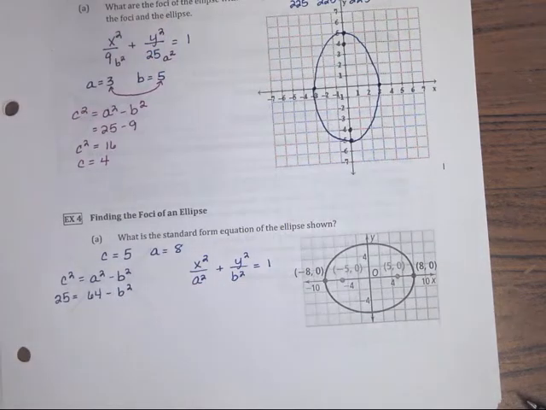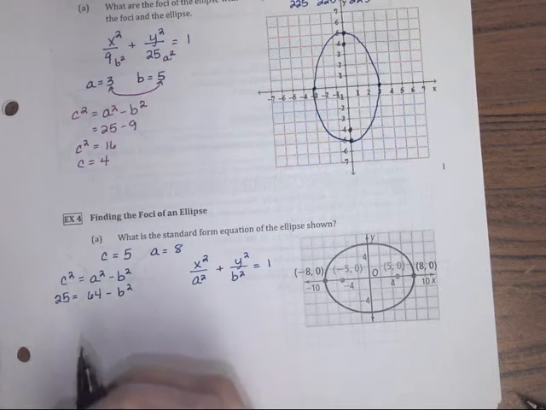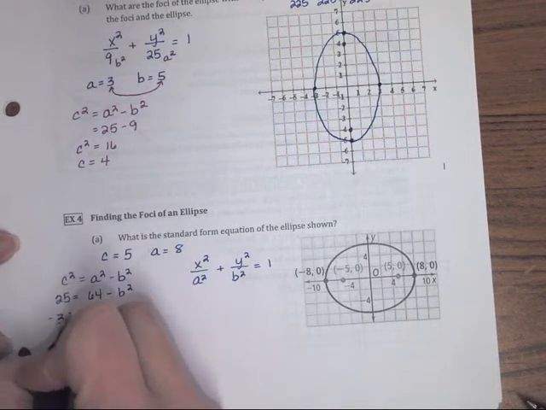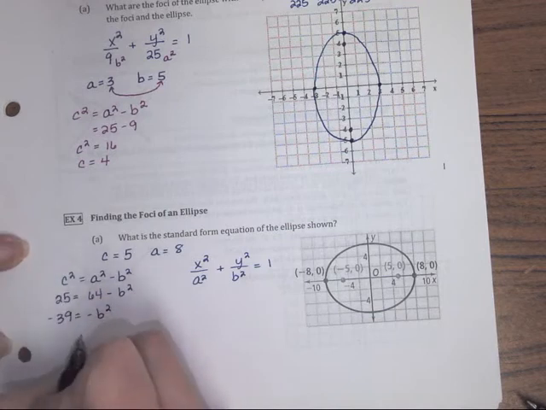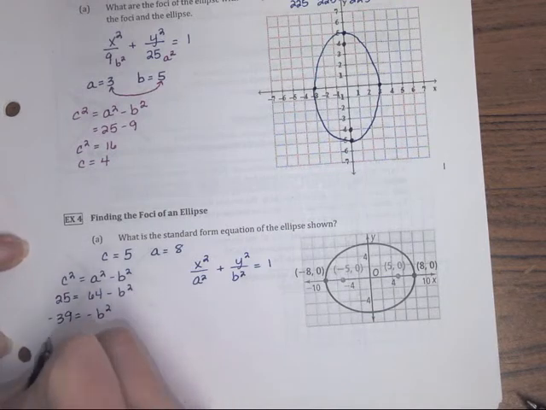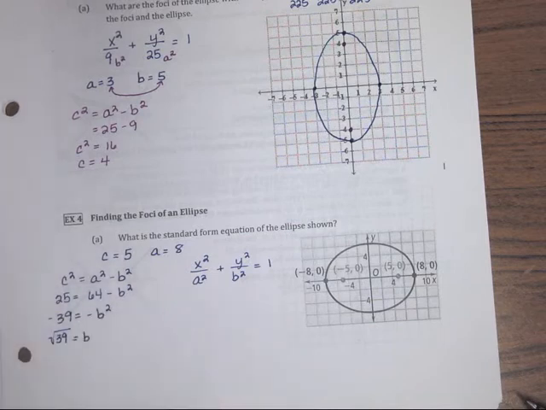So subtract 64 from both sides. And I've got negative 39 equals negative B squared. So B equals the square root of 39, right?